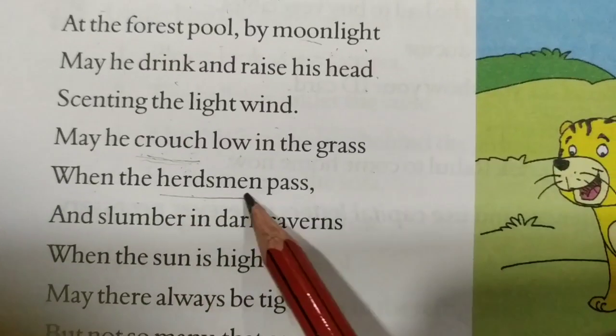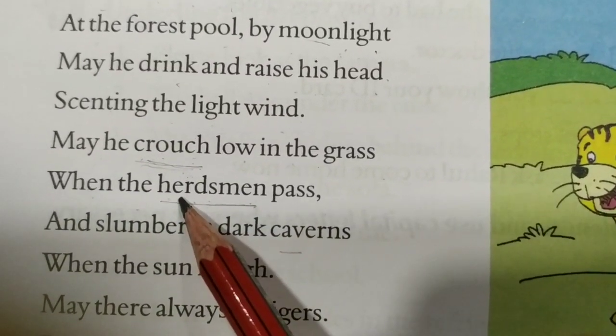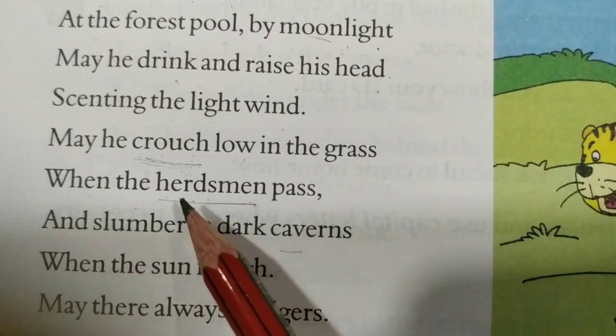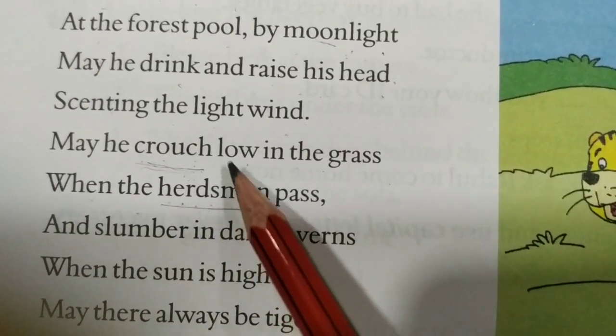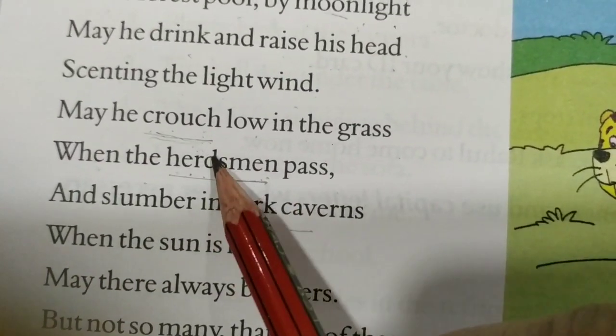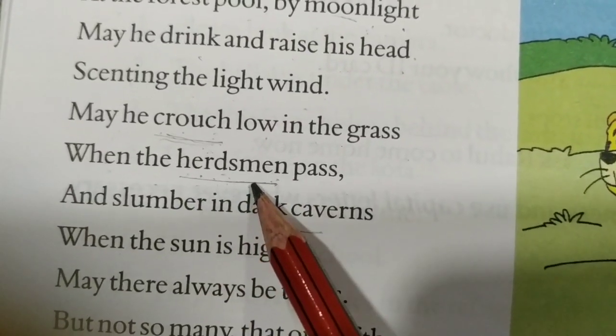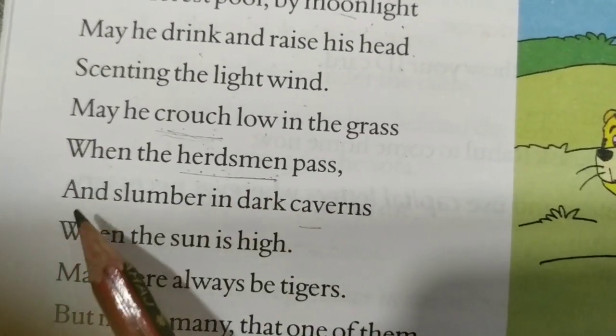When the herdsmen pass. Now who is that herdsman? Herds, you know, group of cattle. Okay. And herdsman, that means the owner of the herd of domesticated animals. Okay. So the herdsman is the owner of the herds. That is what? Group of animals.